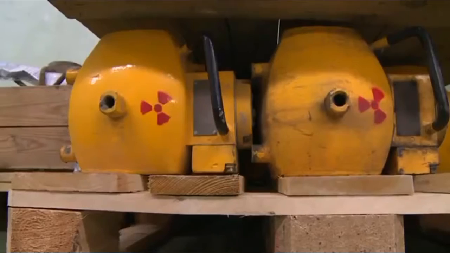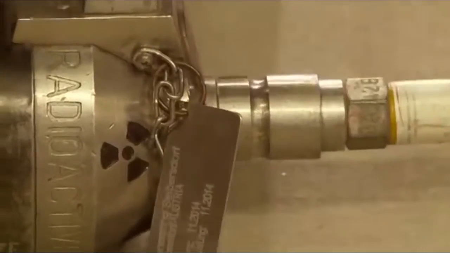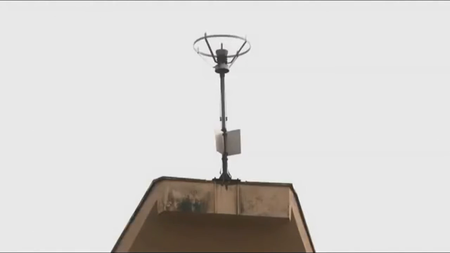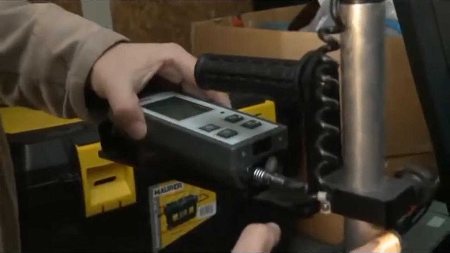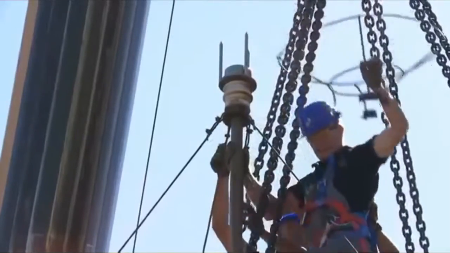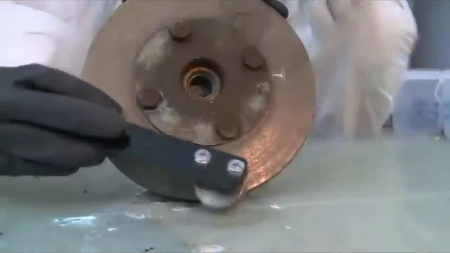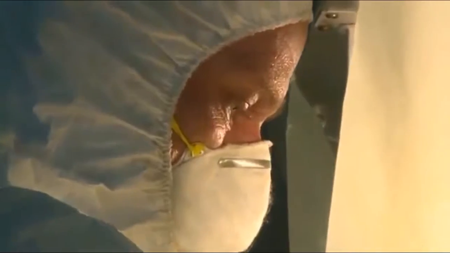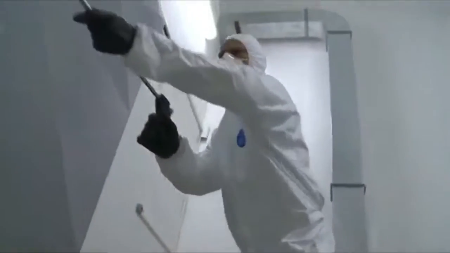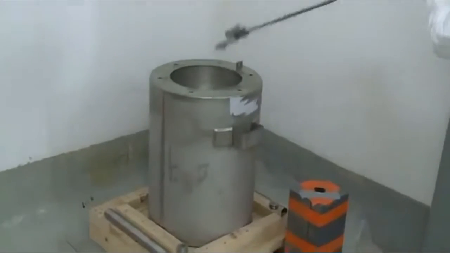This could be because the source has decayed and the remaining radioactivity isn't strong enough for its original purpose, or the device is damaged or obsolete. In these cases, the radioactive source needs to be removed from the equipment and prepared for storage and eventual disposal.